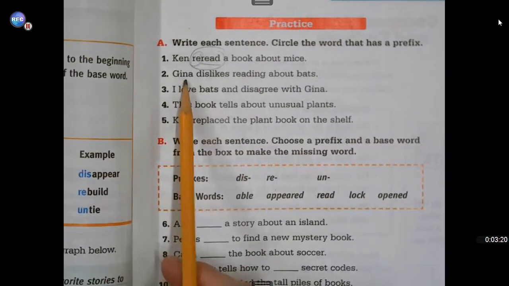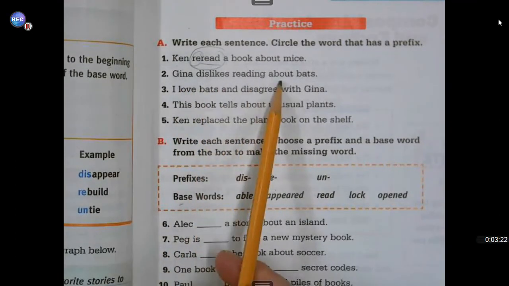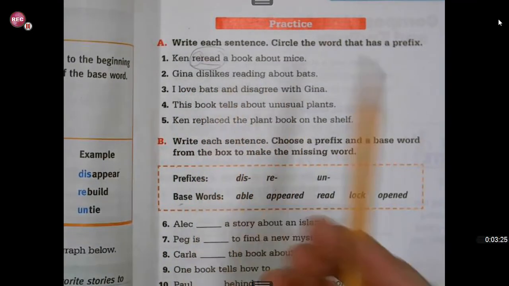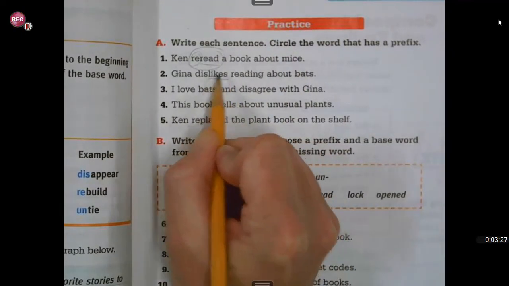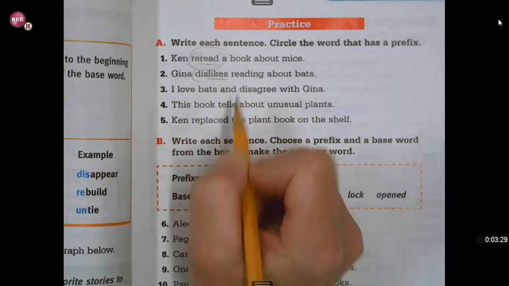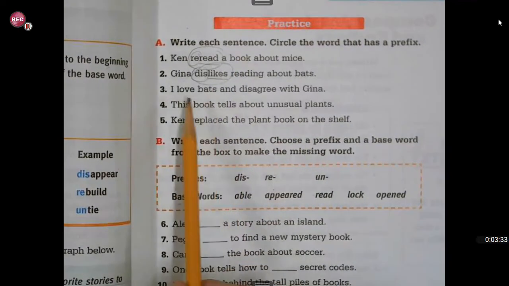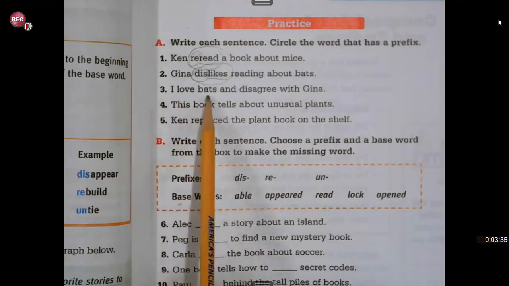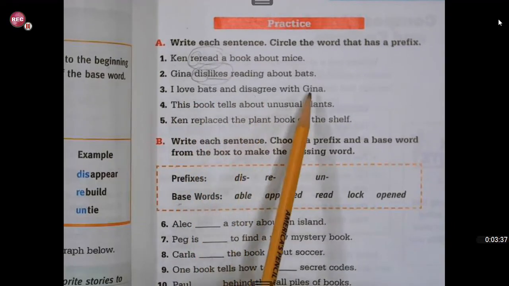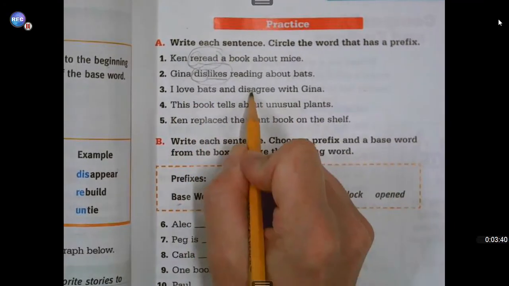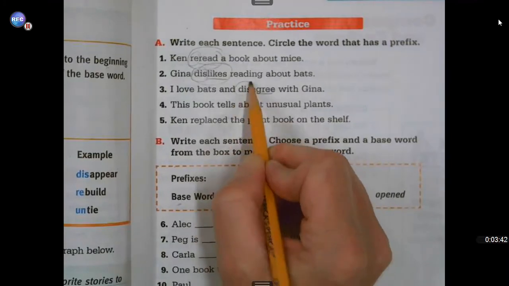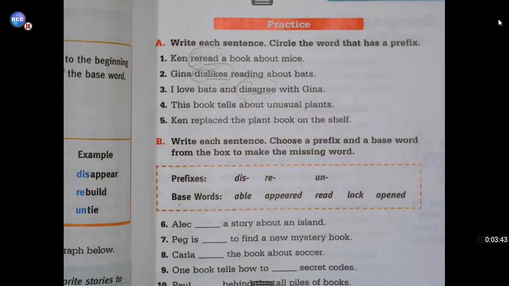Number 2, Gina dislikes reading books or reading about bats. So I see this word dislikes has the prefix dis. So dislikes is the word with the prefix. Number 3, I love bats and disagree with Gina. So I see the word agree has dis in front of it, so this is the word with the prefix.